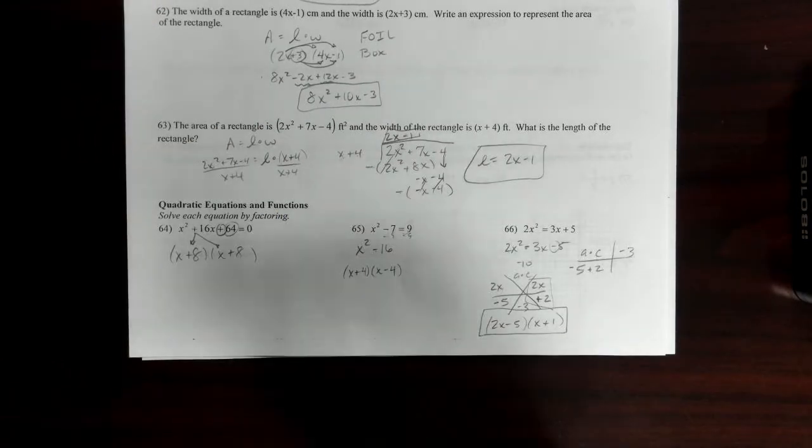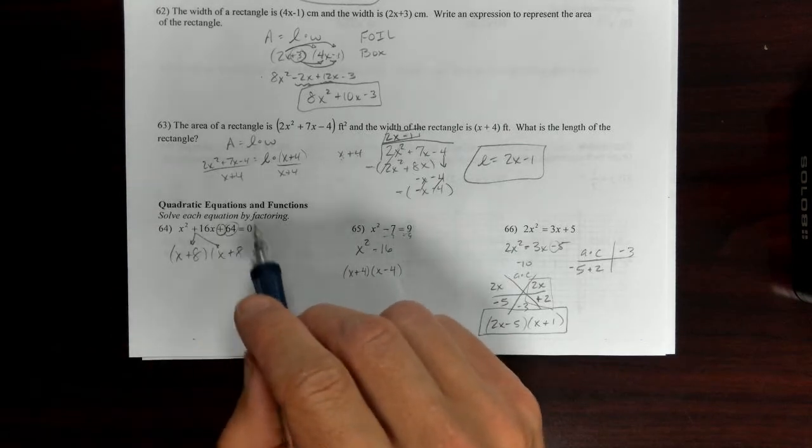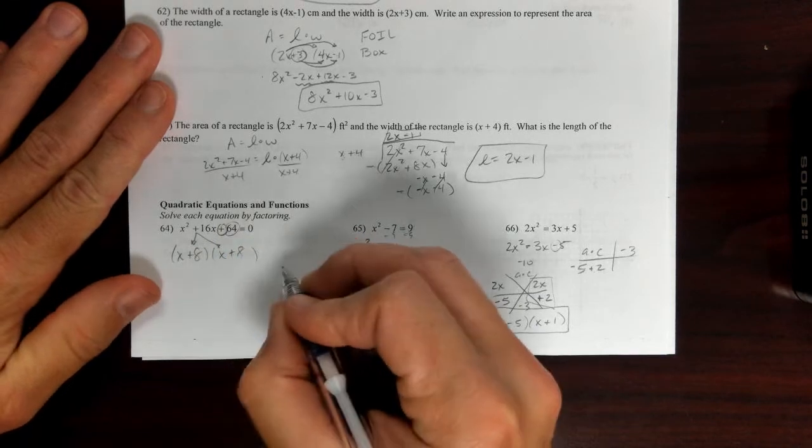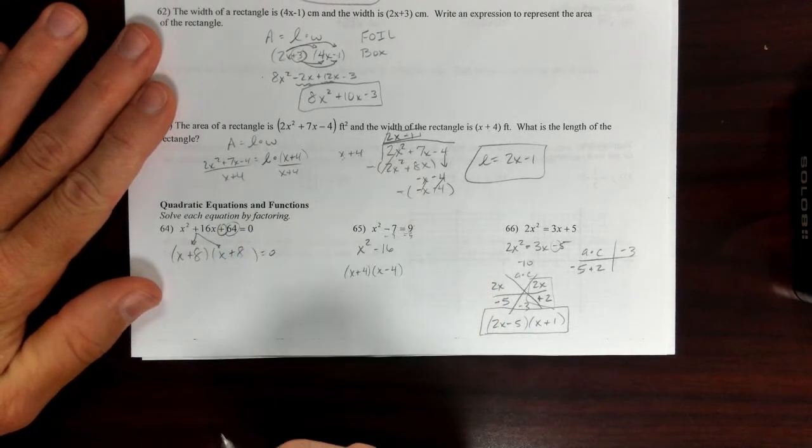Alright, now, sorry, we're not quite done. So we want to solve this by factoring. So what we did is we factored it. Now we want to solve it. So we want to know what x is equal to. So what we're going to do is both of those are equal to 0.